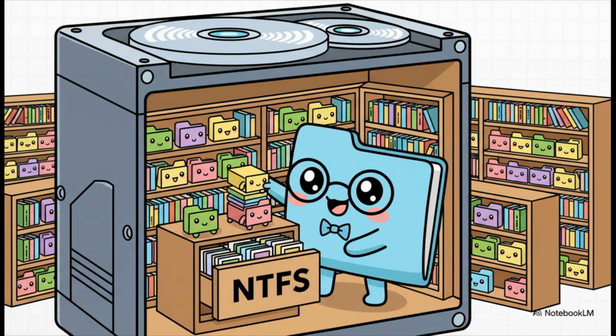I love this analogy. If your hard drive is a massive library, then the file system is the librarian, it's the shelving system, and it's the card catalog all rolled into one. It's the whole shebang. And for most modern Windows systems, that all-important system is called NTFS.